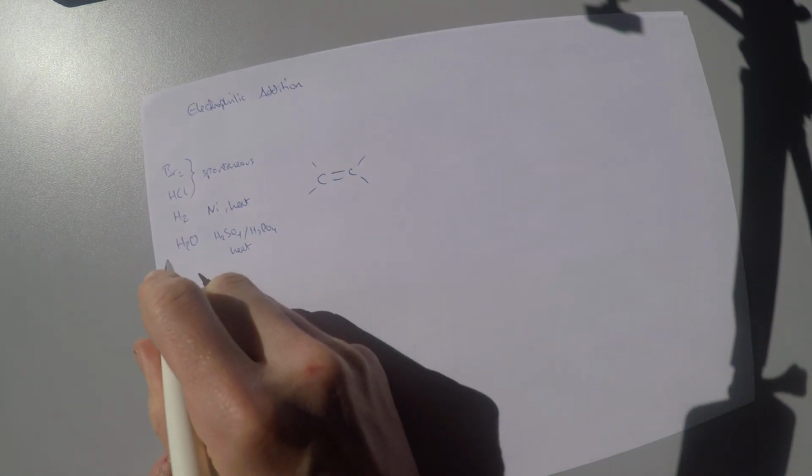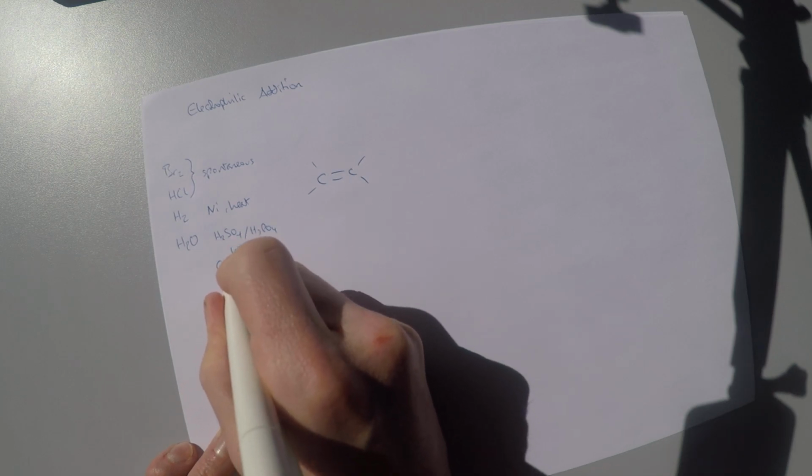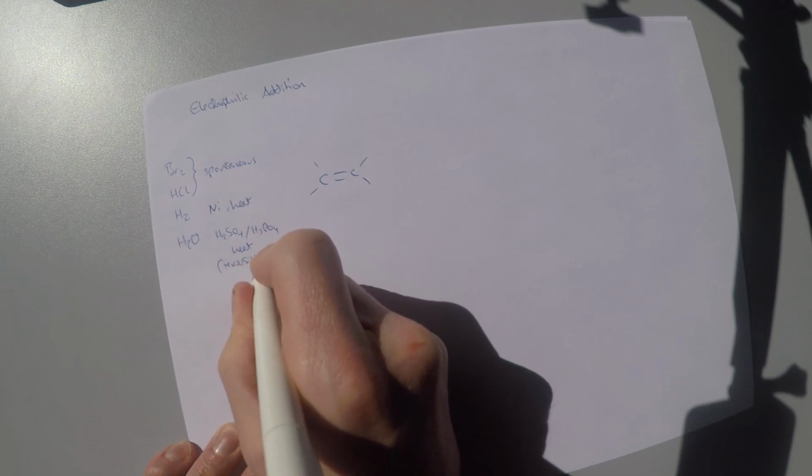Note that this reaction with water is a reversible reaction, and therefore the pressure is going to be the deciding factor as to which way the equilibrium will shift. Under high pressure, you'll tend to shift to the products with the alcohol, and at low pressure, you'll tend to shift back to the reactants with the alkene and the water. The heat is such that everything is gaseous.